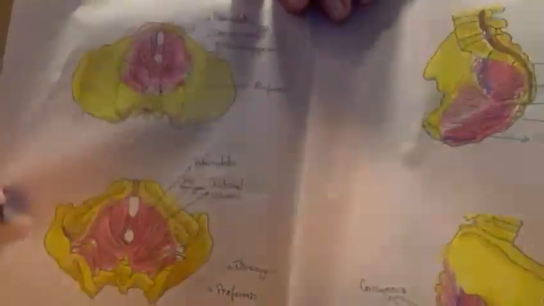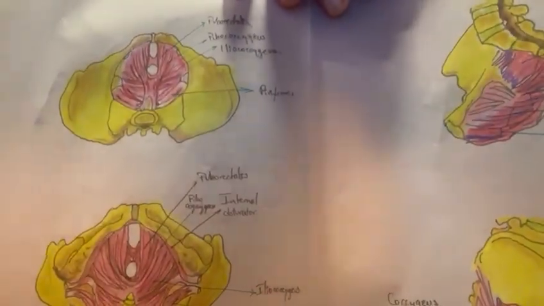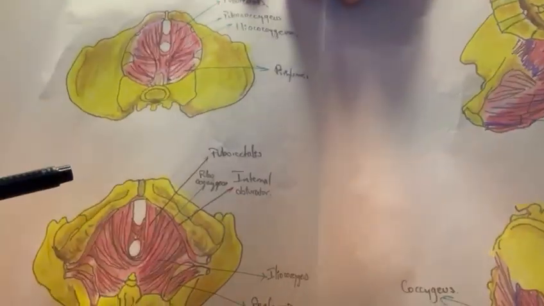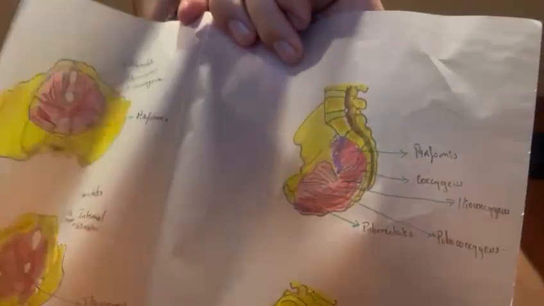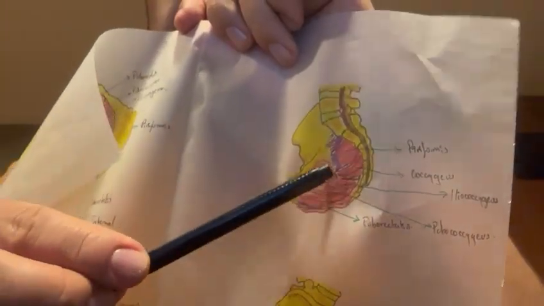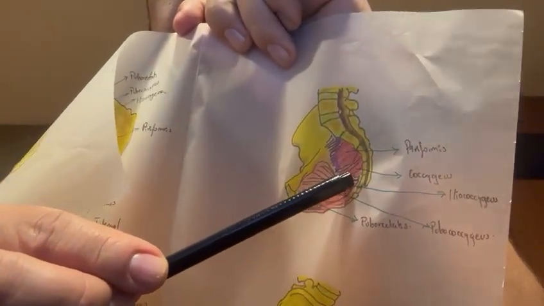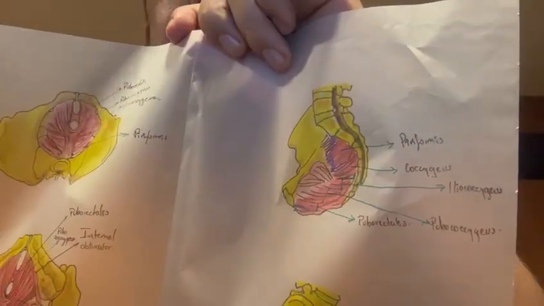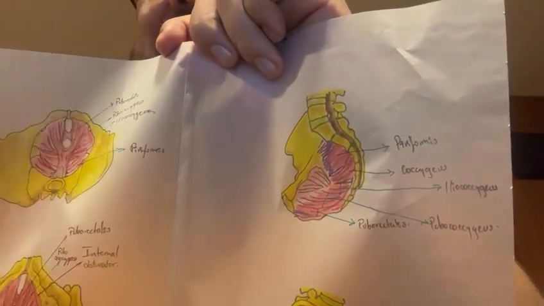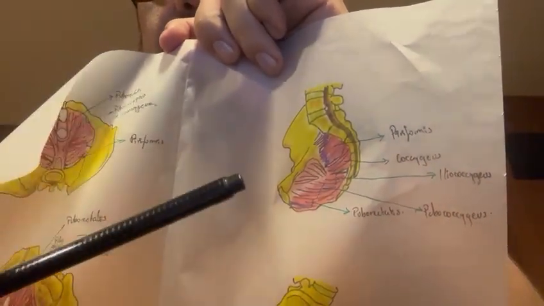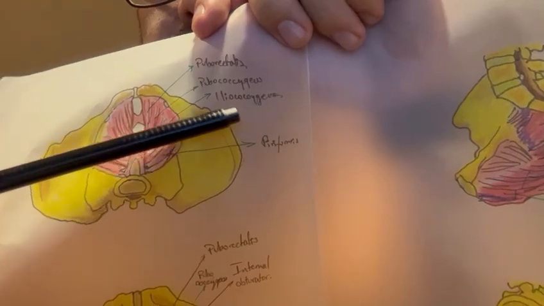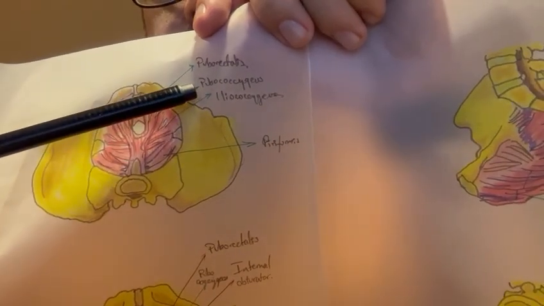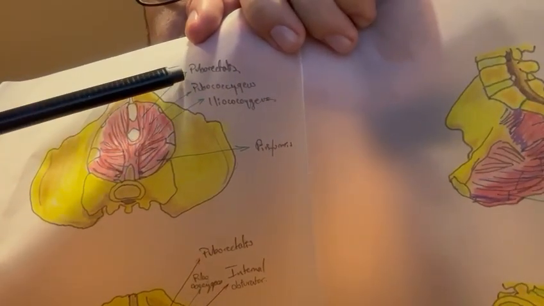The pelvic diaphragm is formed by the coccygeus and, most importantly, the levator ani, which is iliococcygeus, pubococcygeus, and puborectalis.